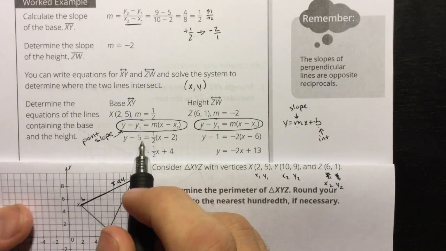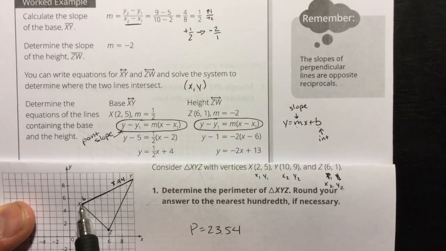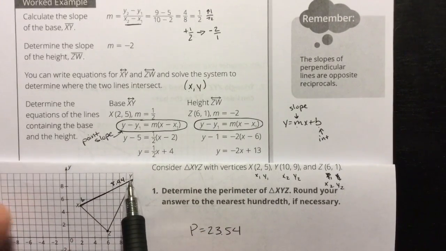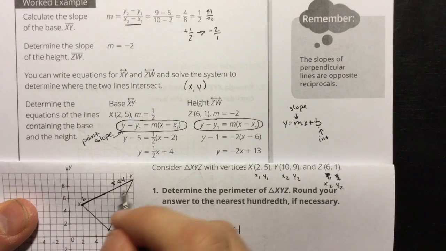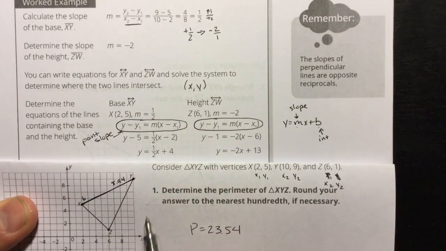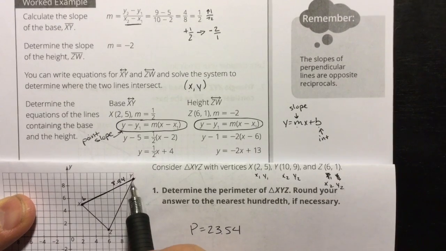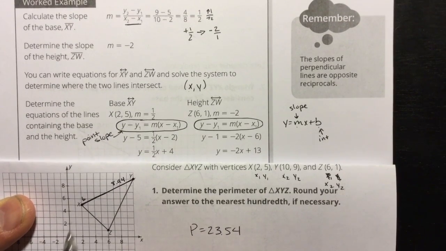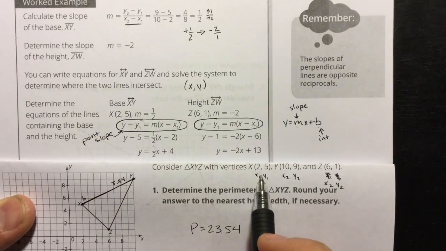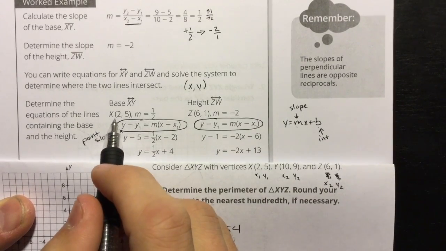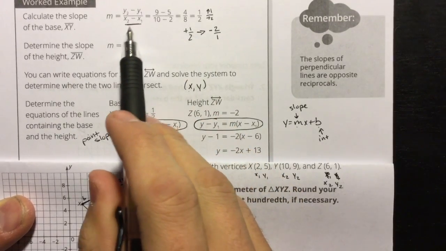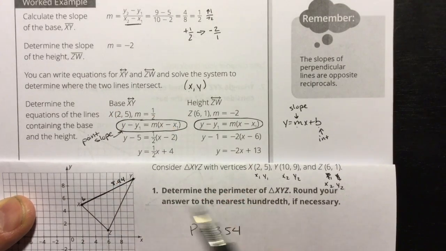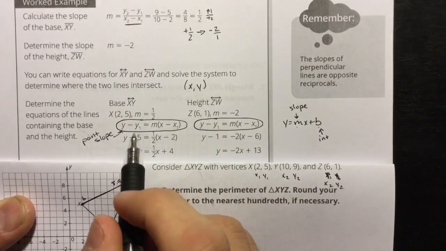So for our base, remember we're working on this line XY, they needed to pick a point off of this line. Most commonly the easiest thing to do is just pick one of your endpoints of the line and use that as your point for point slope formula. They picked X, you could pick Y if you wanted, nothing wrong with that. Point X is right here, at 2, 5, so that's the point they chose, and then the slope is what we calculated earlier by counting our squares or doing this formula right here for slope.